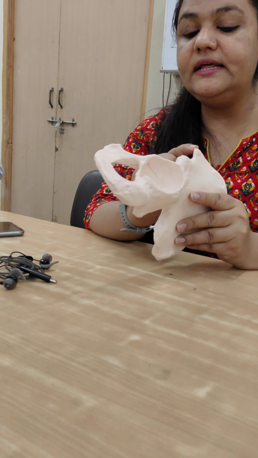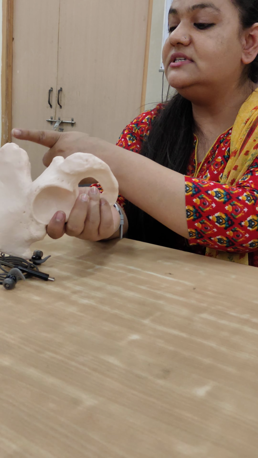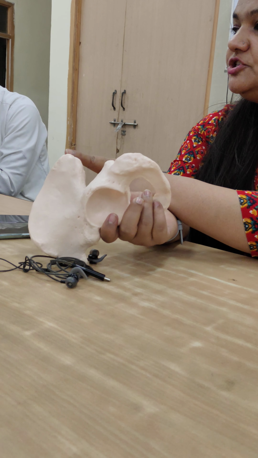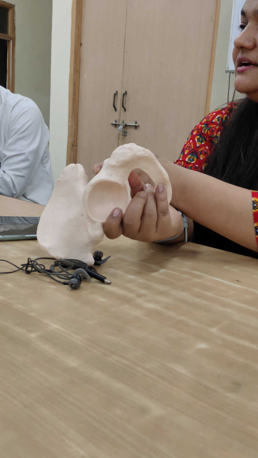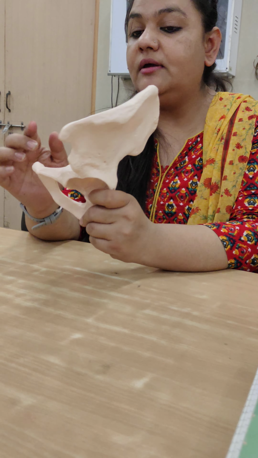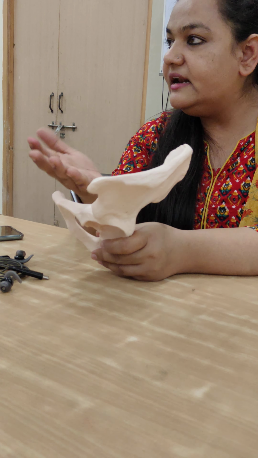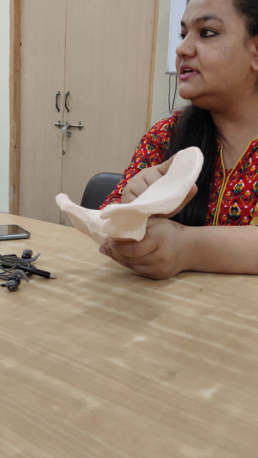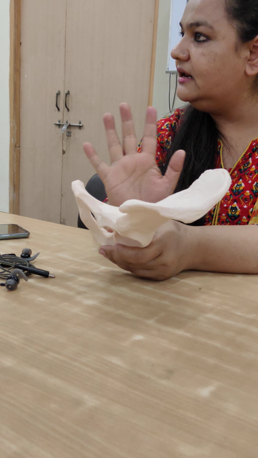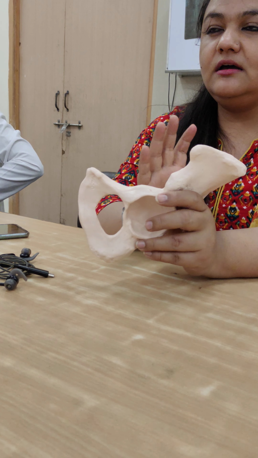Anterior border, from the anterior superior iliac spine, where will it go? To the acetabulum. Now this is the posterior border, which is from the posterior superior iliac spine up to the greater sciatic foramen or notch. The anterior superior spine is more prominent than the posterior one. How will you identify the posterior one? With the help of the sacroiliac surface. Clear? Okay. So this is about the ilium.